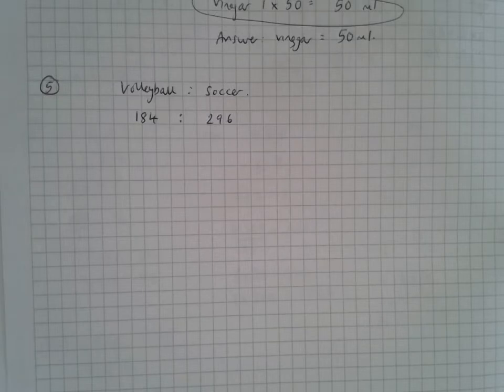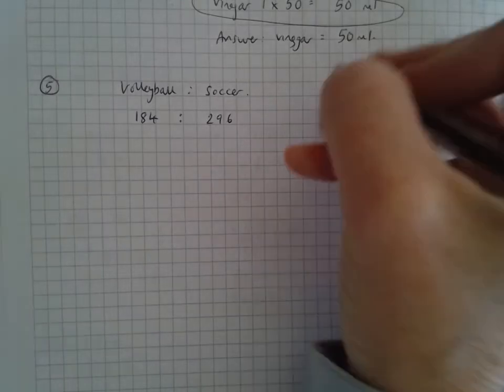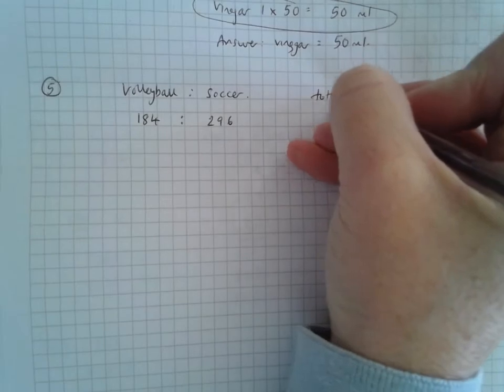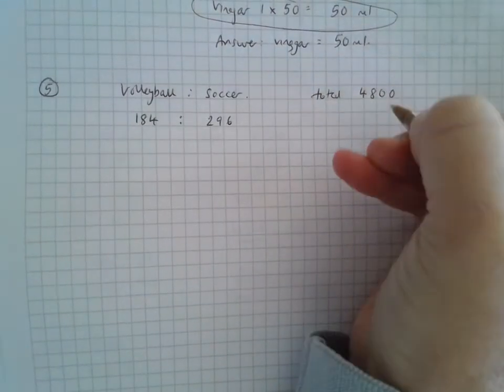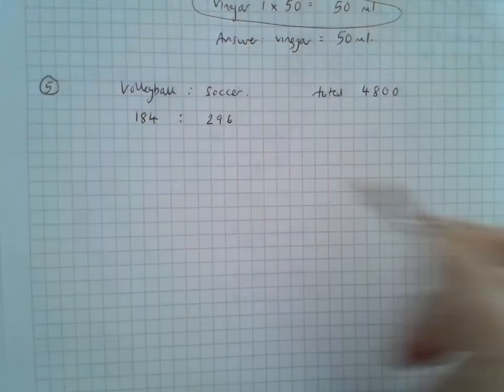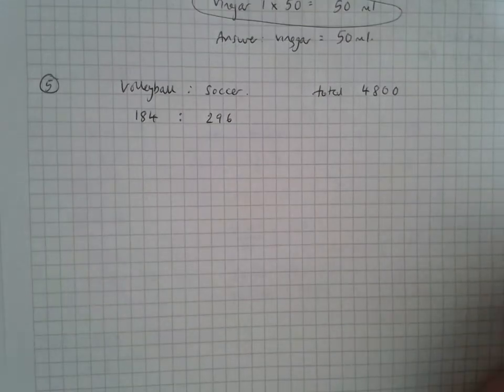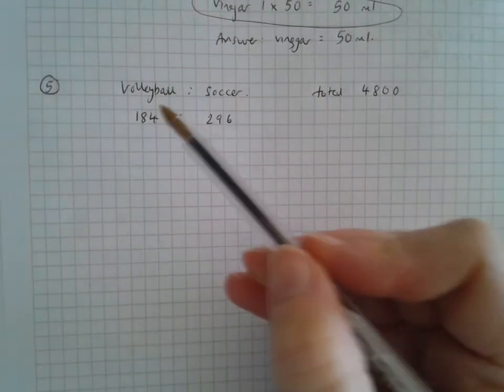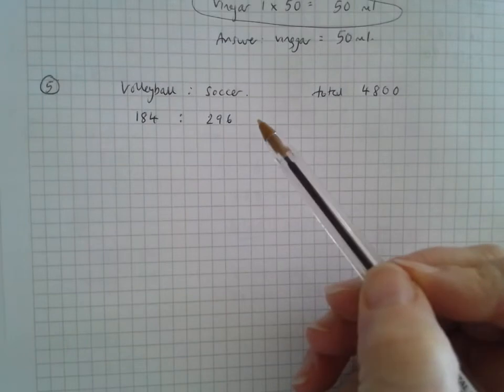Now, we could simplify that. It might be a good idea to do that, but we do have calculators, so calculators might save us having to simplify it. What are they doing with this ratio? They're taking a total of 4,800, and they're dividing it in this ratio, isn't that right? So dividing it between volleyball and soccer in the ratio of 184 to 296.